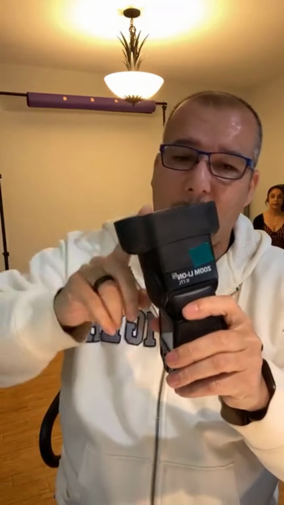Let's say you bounce it on the ceiling. The light hits the ceiling, and then it becomes big, because now we're lighting the ceiling, and the ceiling is going to bounce light back into our subject. That's how we make this light, small like this, big just like the ceiling over there. Wherever it hits, it's going to bounce. Walls, ceilings.